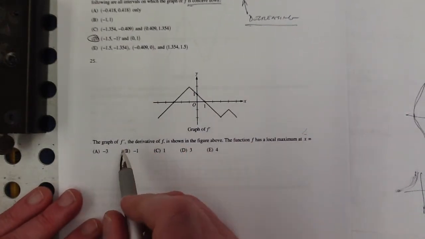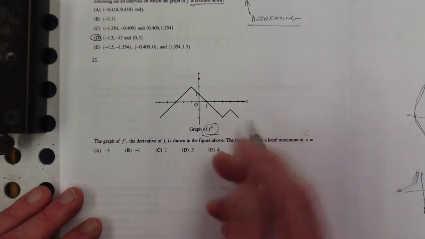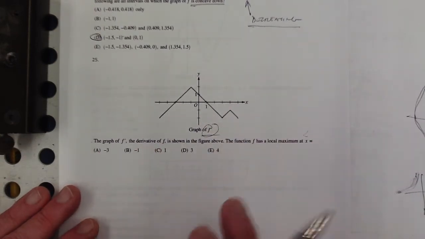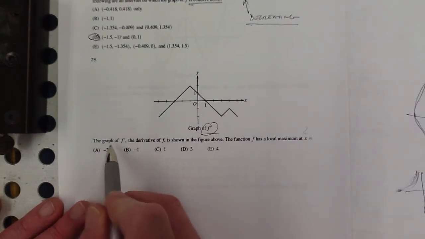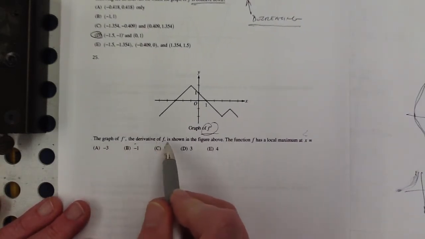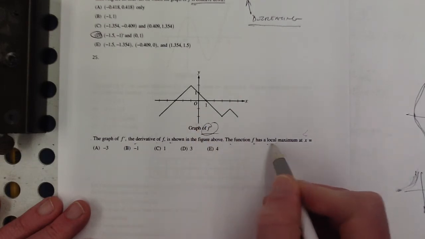All right. The graph of f prime. Geez, they really like this, huh? Make you look at a graph of f prime, and then you got to answer questions about that. That's a hot topic. It's something you need to know how to do, calculus students. Graph of f prime, the derivative of f is shown in the figure above. The function f has a local maximum.